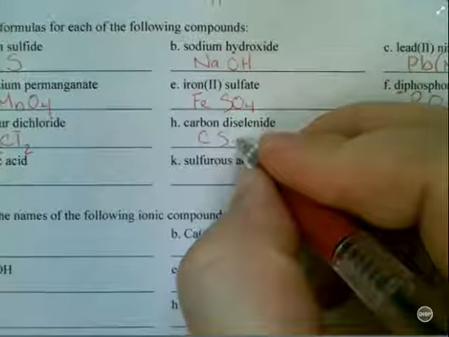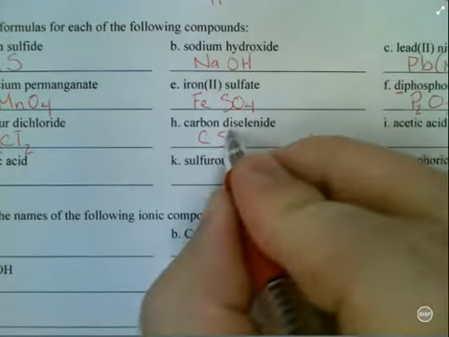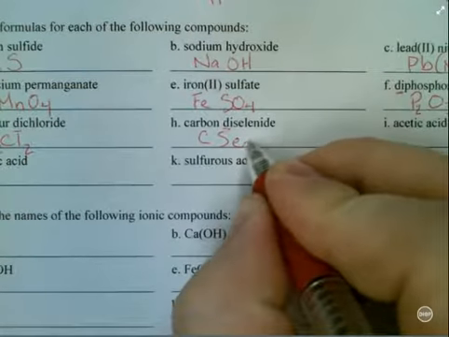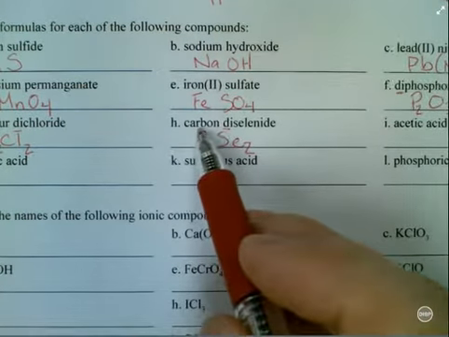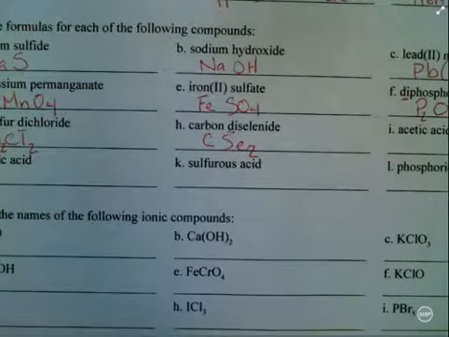Selenium is Se. Apparently there are 2 seleniums. But how many carbons are there if there's no prefix in front? 1. Okay, if there's no prefix, you're assuming 1. But you only do that on the first element, the first element that you list.